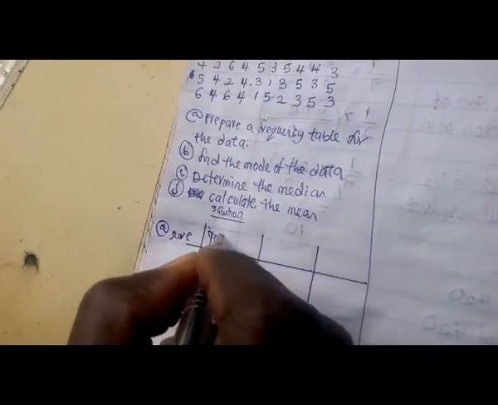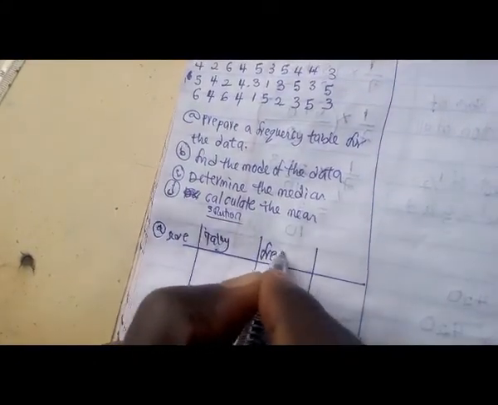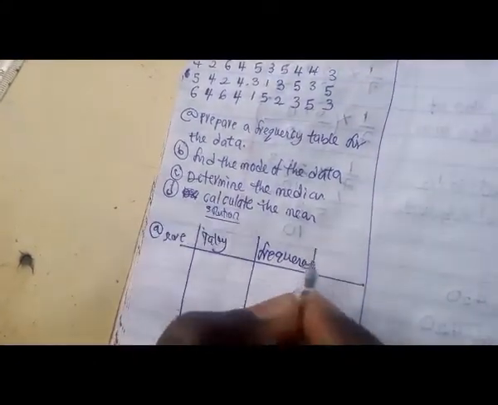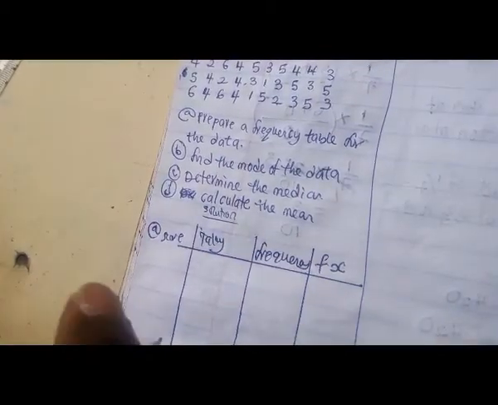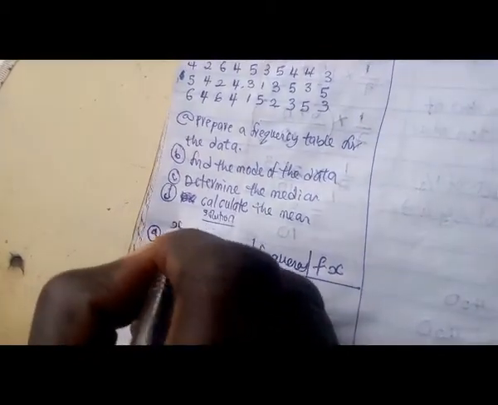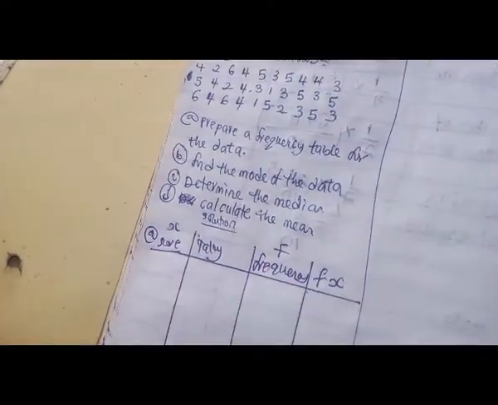Score, tally, frequency, and the fx. The frequency times the score. The score is x, the frequency is f. So the frequency times the score.